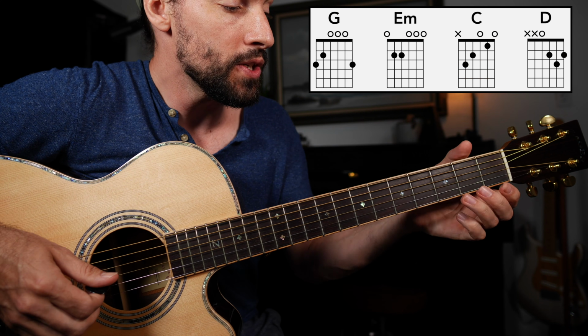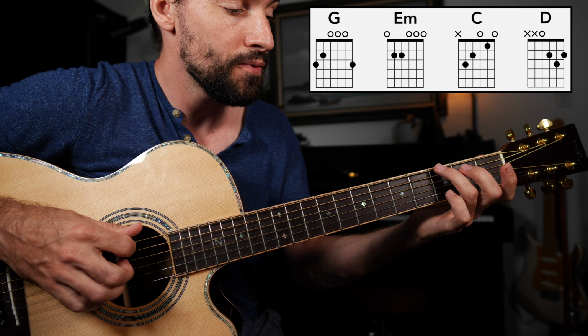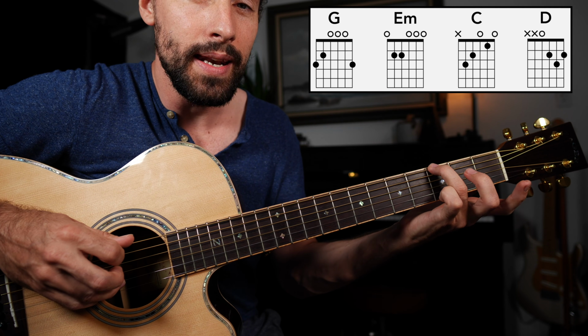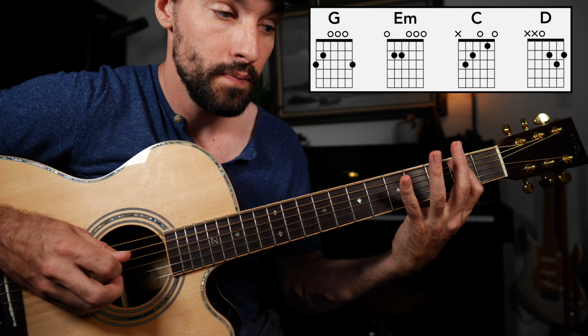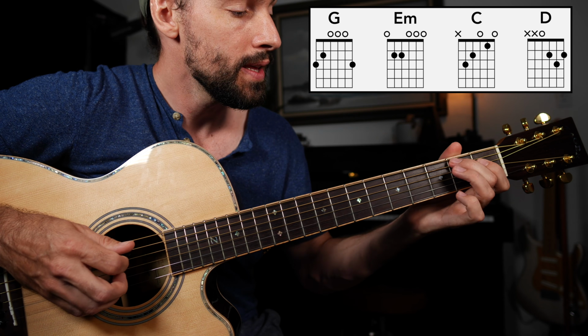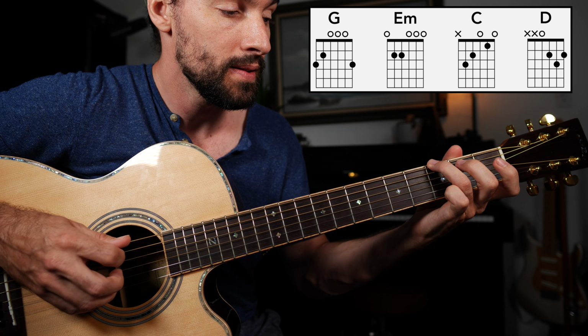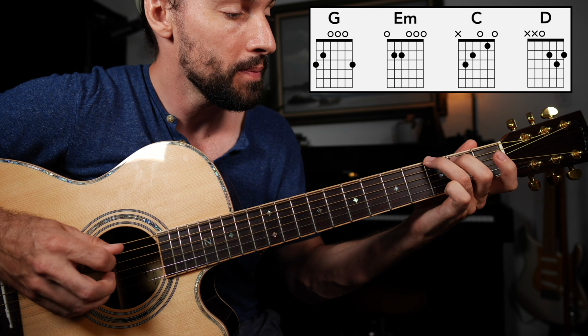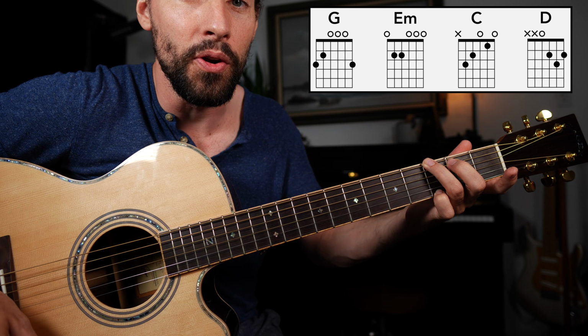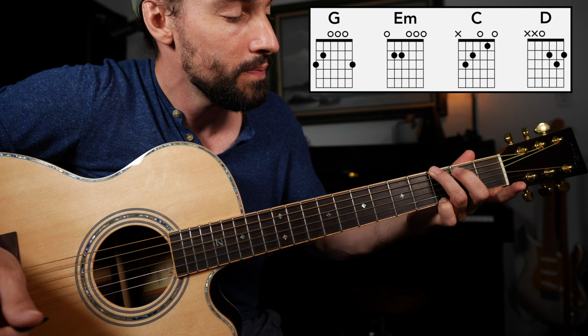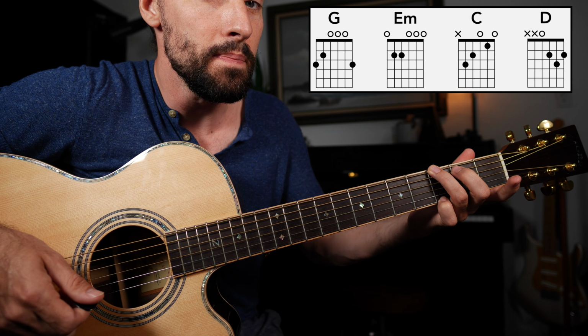All right, reviewing the G chord, I have my ring finger, 3rd fret low E string. Next, I'm gonna find the major 3rd in this key. 1, 2, 3, the 2nd fret of the A string. I'll grab that with my middle finger. All right, next, I'm gonna put my pinky on the 3rd fret high E string. All right, that is the G major chord.